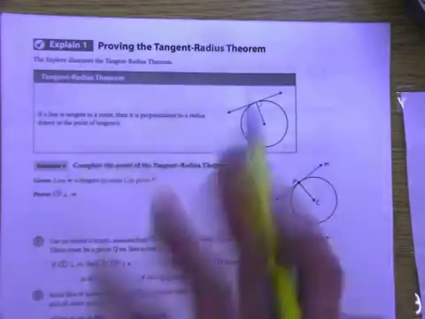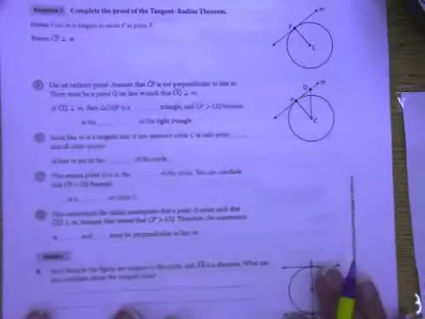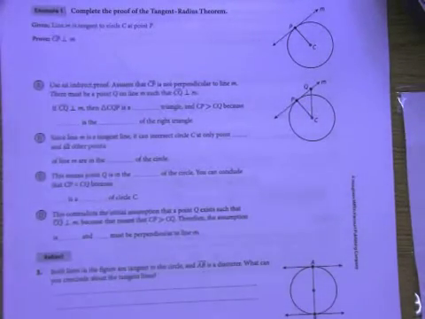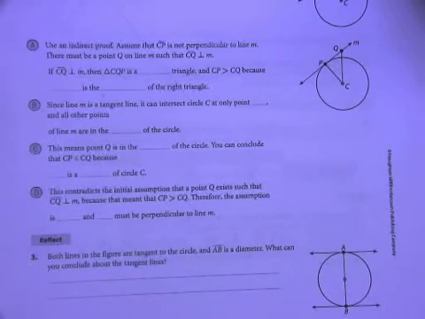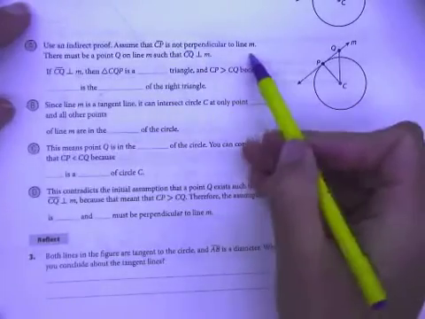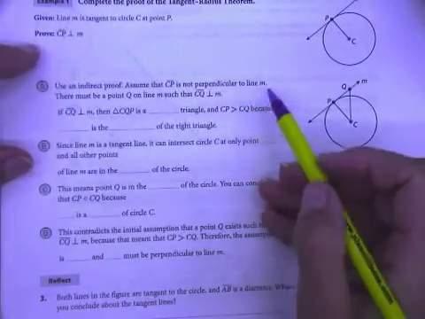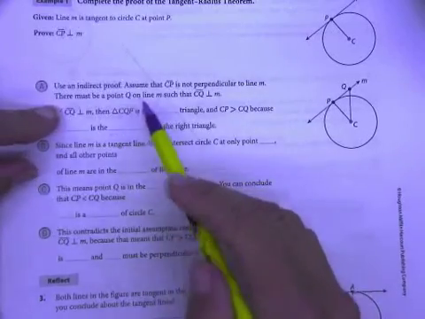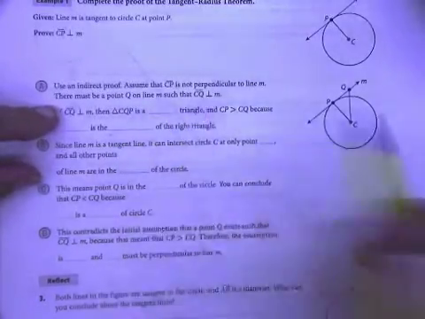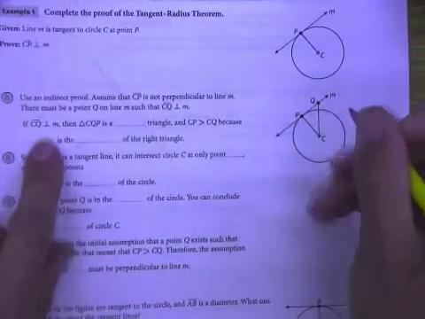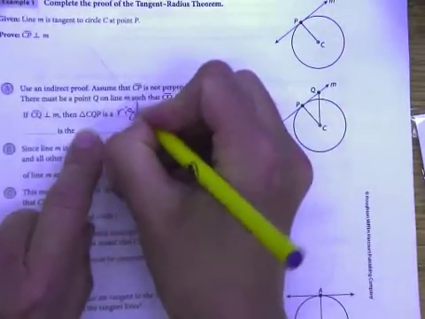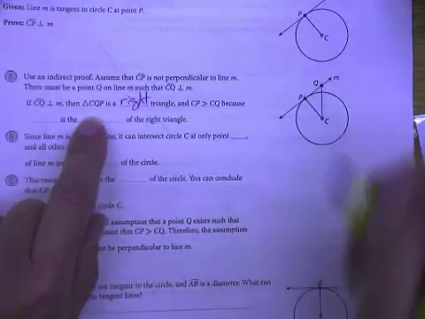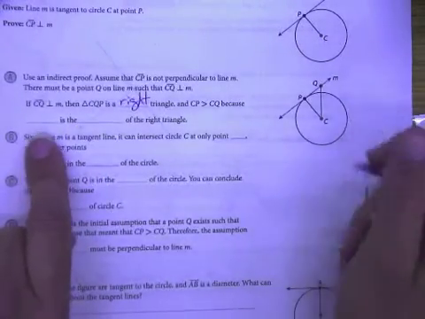So here's that tangent radius theorem. If a line is tangent to a circle, then it is perpendicular to a radius drawn to the point of tangency. Let's go ahead and prove it. We're going to prove it indirectly. And when you're doing a proof indirectly, what you're starting off with is the assumption that that which you're trying to prove is false, right? So I'm going to assume that CP is not perpendicular to line M. So then that must mean that there is a point Q on line M such that CQ is perpendicular to M. And if CQ is perpendicular to M, then triangle CQP is a right triangle.